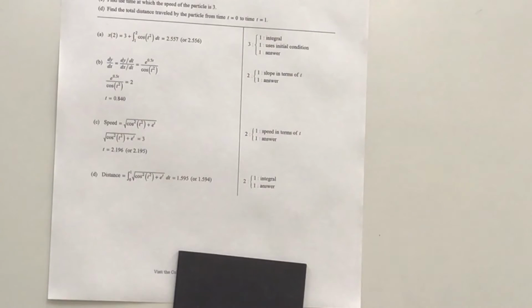Right? So you get 1 point there for showing them that you understand how to find the slope by doing dy/dt over dx/dt. And the second point for actually finding that value in your calculator by graphing and finding an intersection or something like that. Part C wants the time when the speed of the particle is 3.